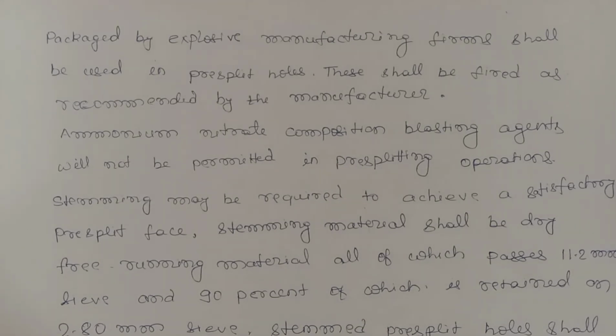These shall be fired as recommended by the manufacturer. Ammonium nitrate composition blasting agent will not be permitted in pre-split operation.